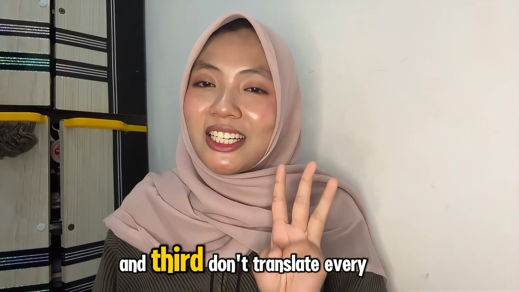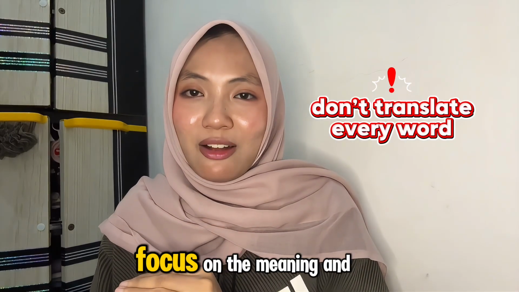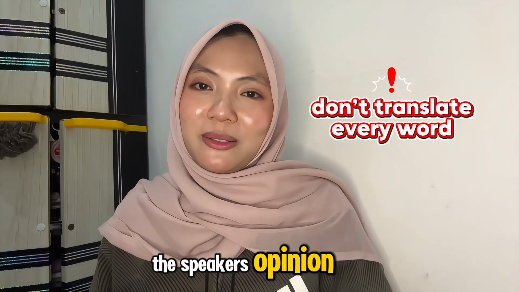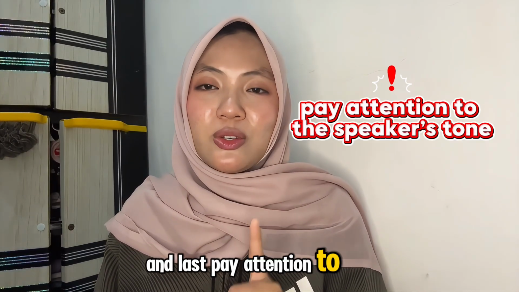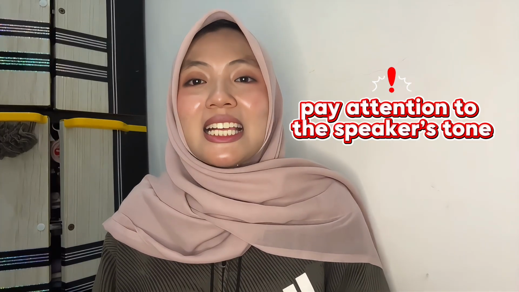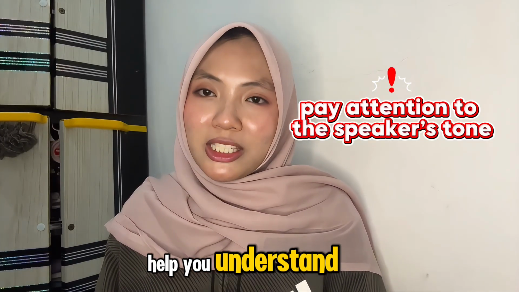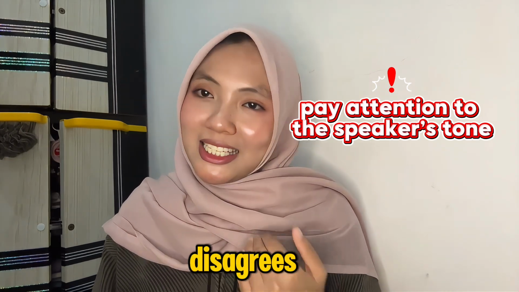And third, don't translate every word. Focus on the meaning and the speaker's opinion. And last, pay attention to the speaker's tone. Sometimes the tone can help you understand whether the speaker agrees or disagrees.